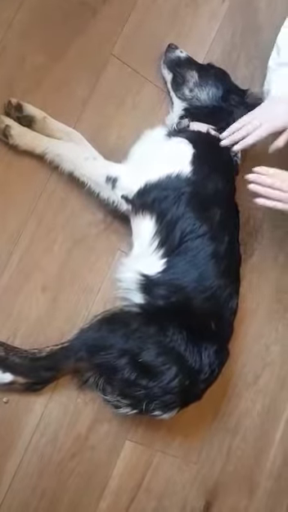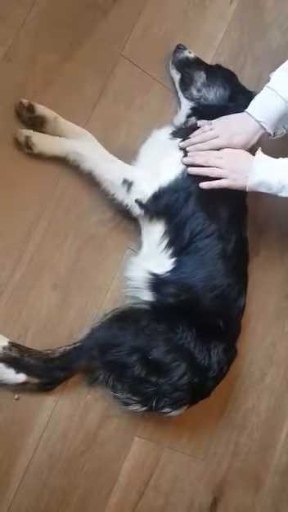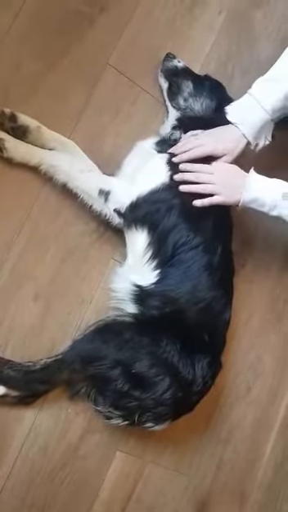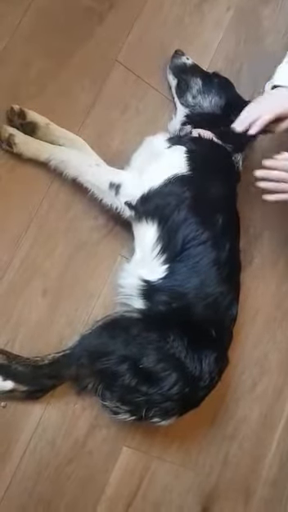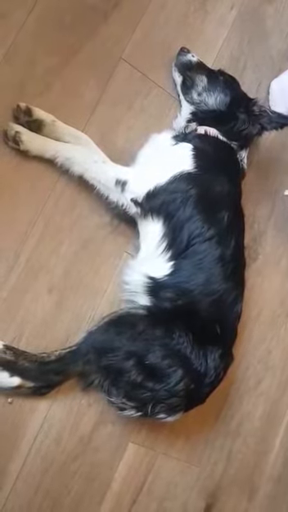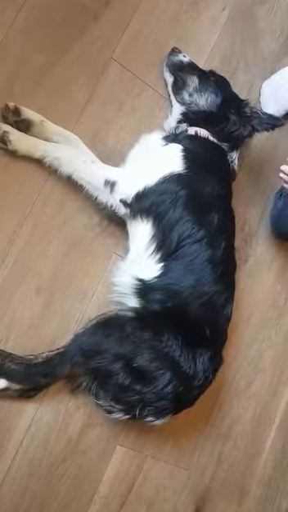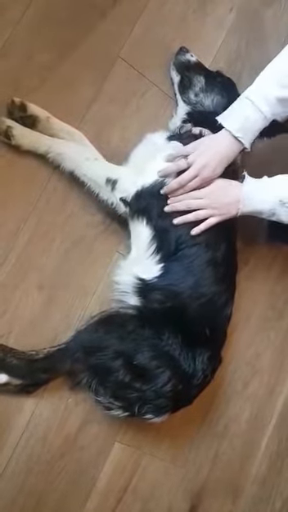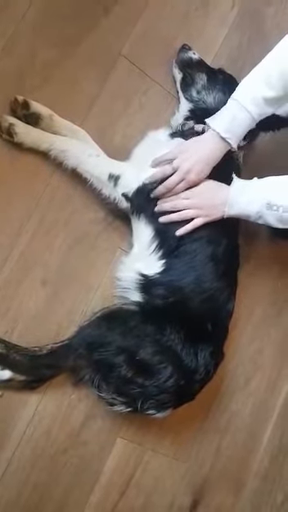Supraspinatus. So that is this part, and it extends and stabilizes the shoulder. Infraspinatus. It's a shoulder flexor and abductor.